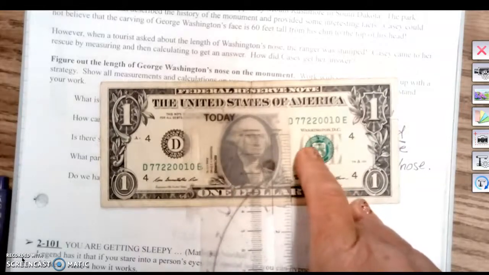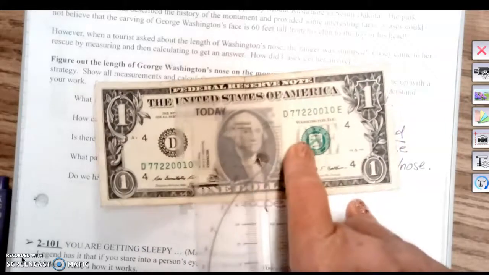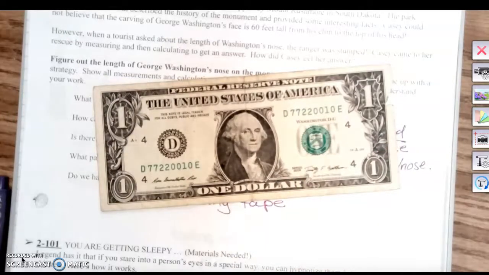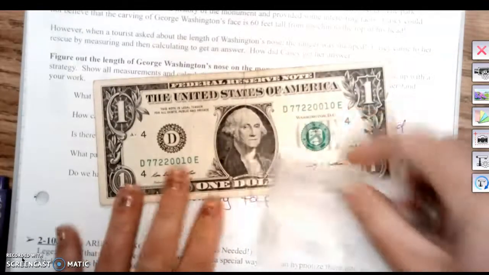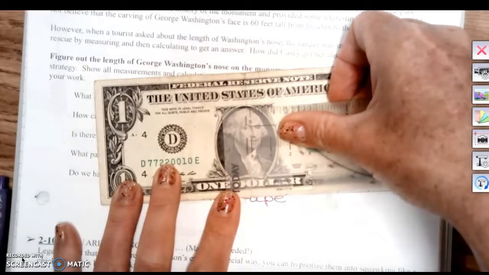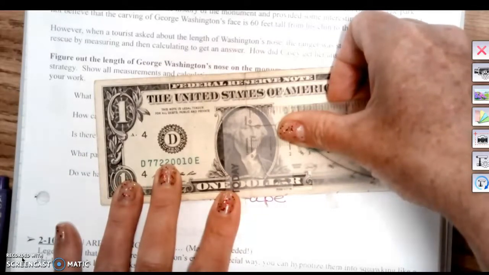So we could measure from his forehead to his chin, but we would have to use not just the centimeters, because those are bigger. We would have to use the little tiny dashes, because look at how short or how small his nose would be, right? So it's not very practical.